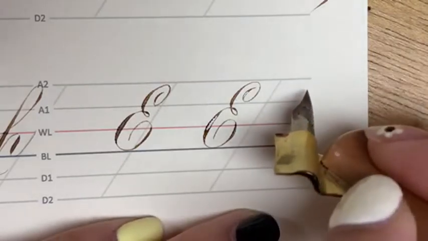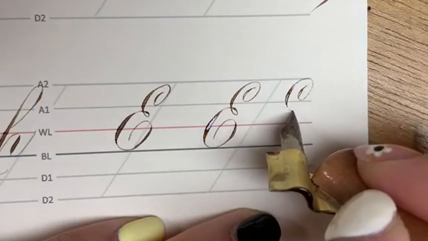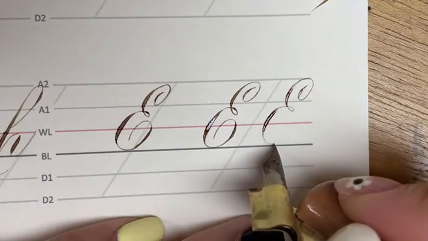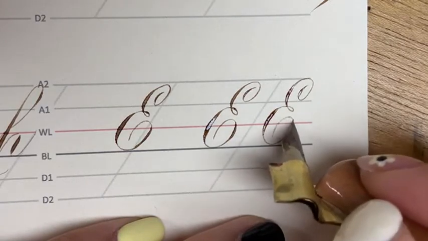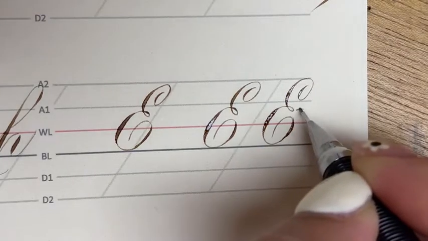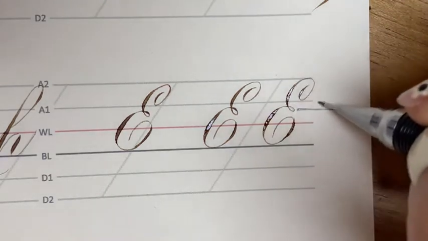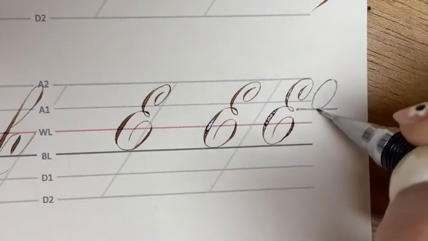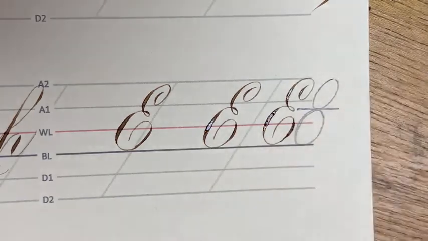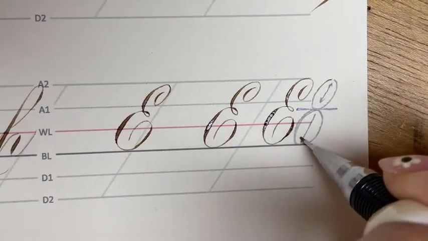You can start from thin, you can also do this too. Do you notice that the E, the top part, the oval, which is here, and the bottom is different size? The top is smaller, the bottom is larger.